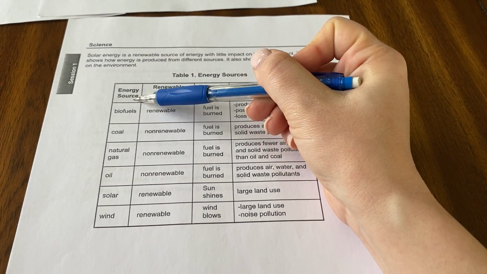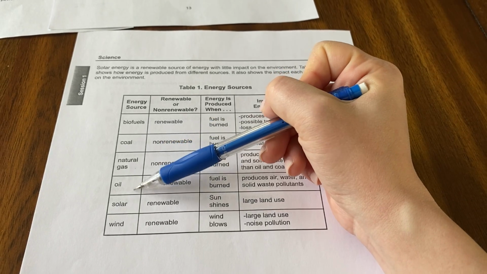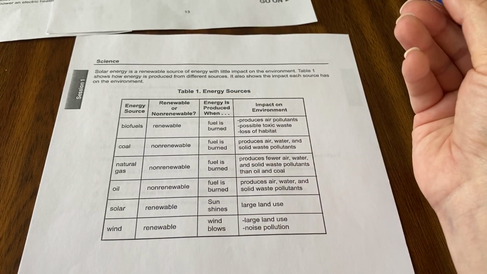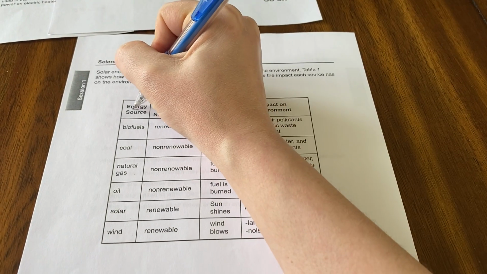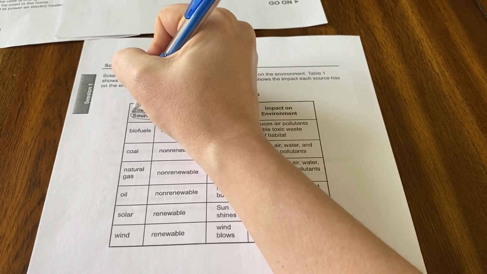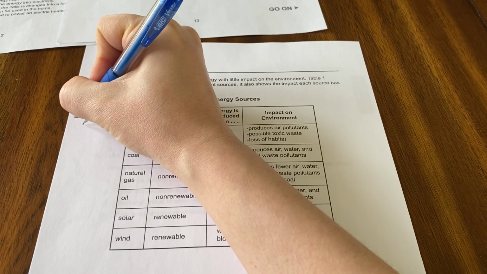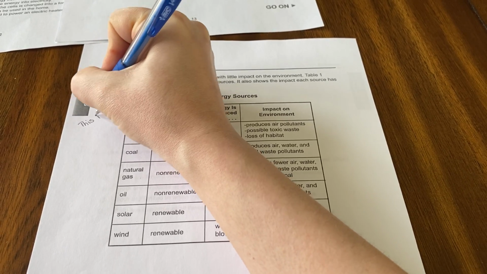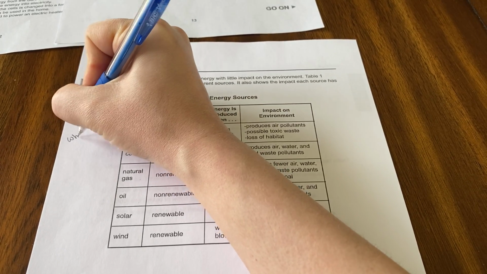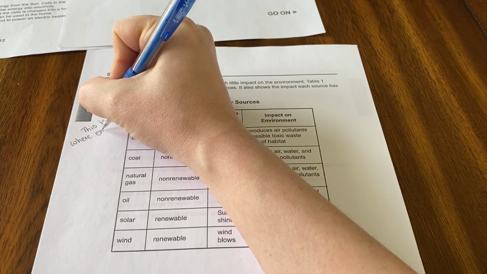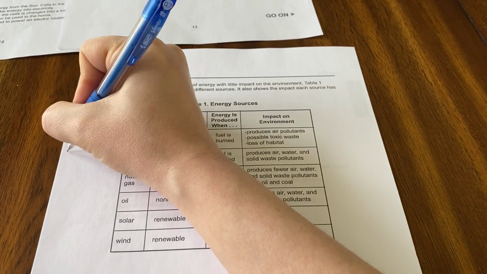So remember that energy sources, a source of energy is where energy comes from. So I'm going to circle source, and off to the side, I'm going to write this is where energy comes from.